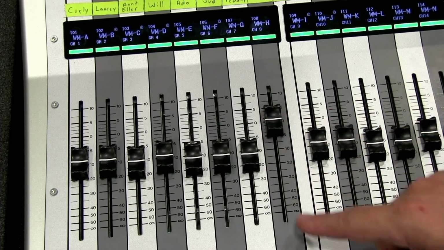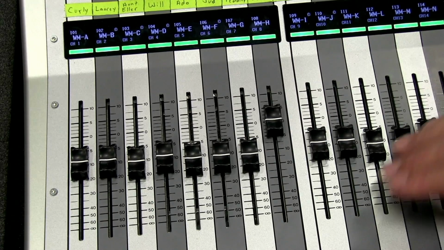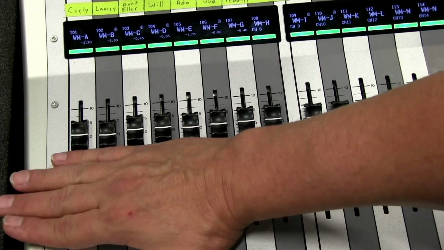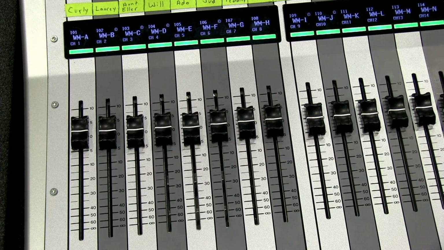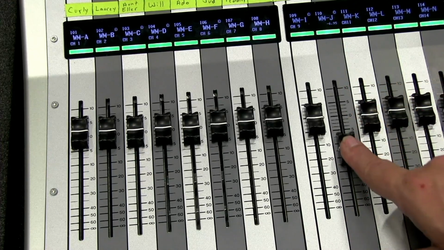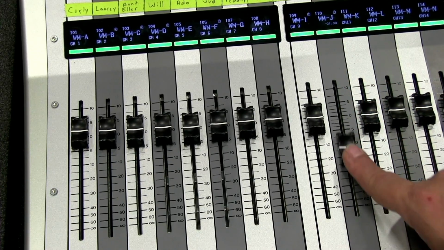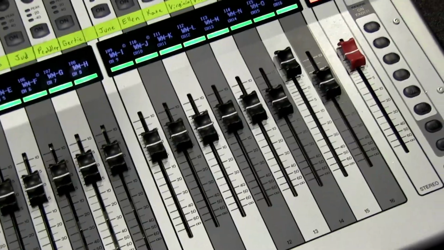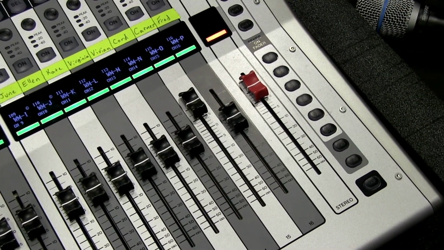So set it up at 0, and then you always know with all of your microphones, if you start at 0 for your show, you know you're in good shape. You're pretty close, and you've got room to raise the sound, and you've got plenty of room to shape the sound down here.